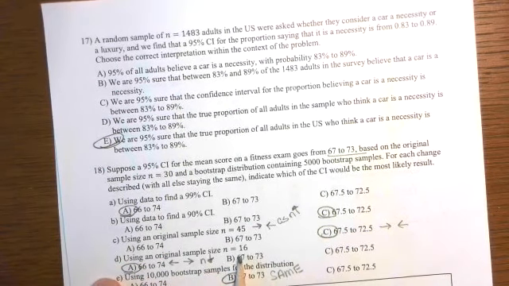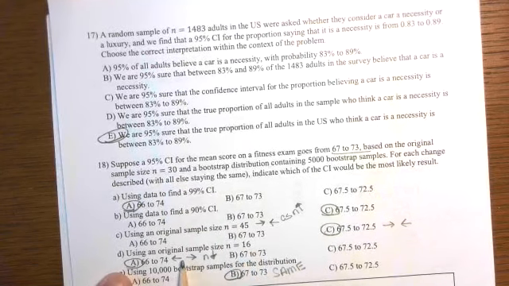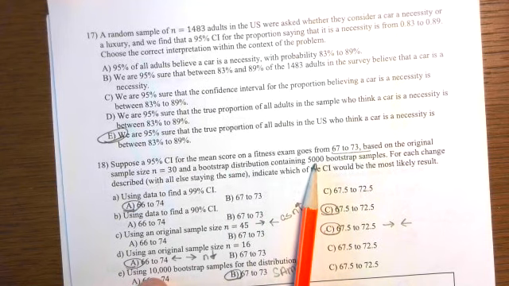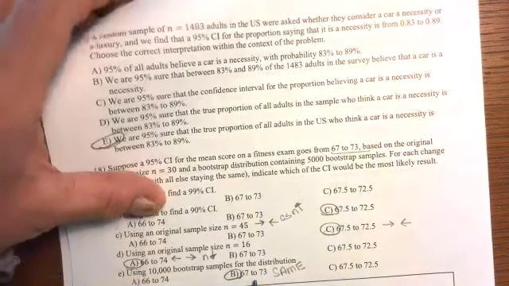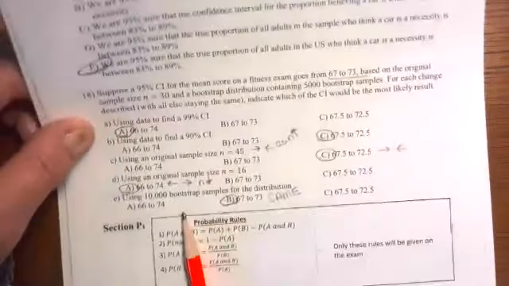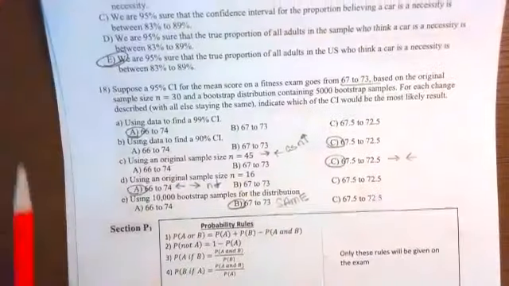Using an original sample size of n equals 16, it's just the opposite. Because we went from 30 to 16, now we're going to balloon that thing outward. We're going to lose accuracy, and we're going to make a larger CI. Using 10,000 bootstrap samples from the same distribution, running more bootstraps doesn't change anything. Still 67 to 73. The only thing that changes things is changing n or changing the confidence level.